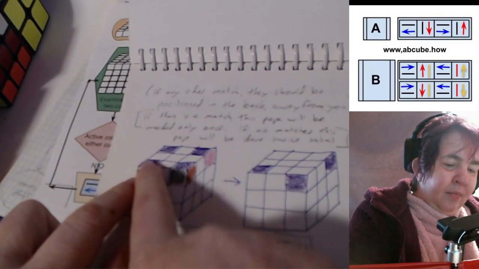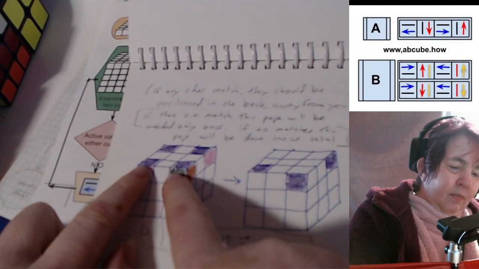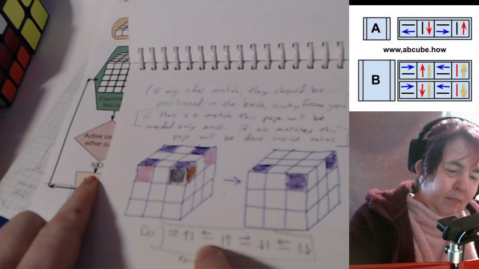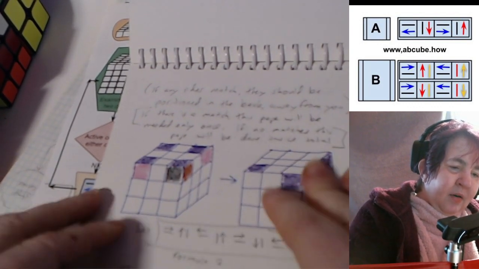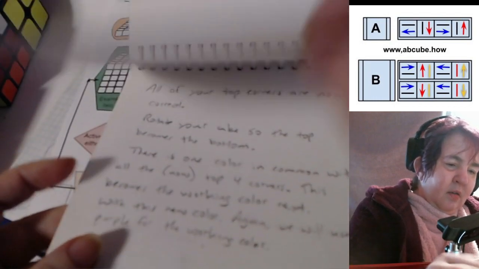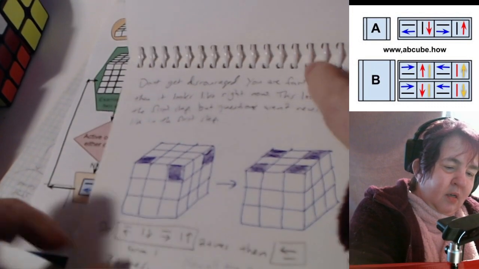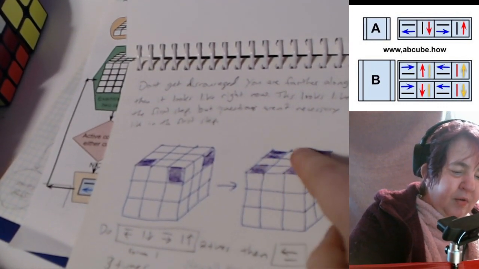It goes from not solved to needing to do A. So you do Formula B and it goes from here to here. And then you do Formula A 2 times, then rotate the top.